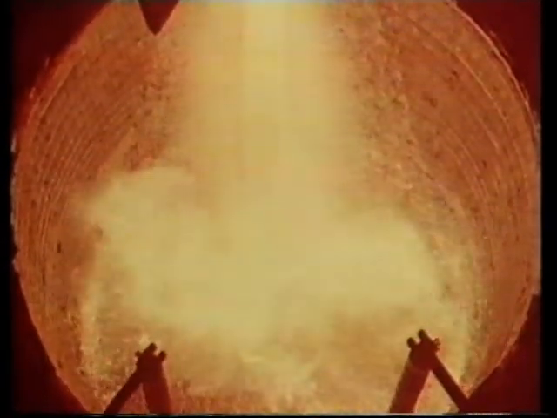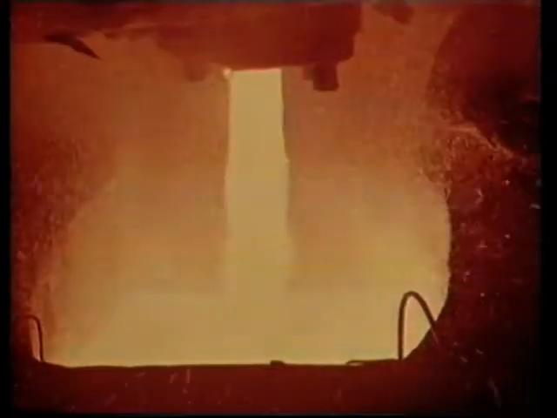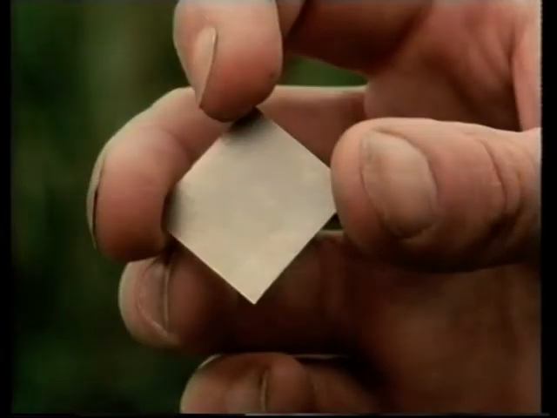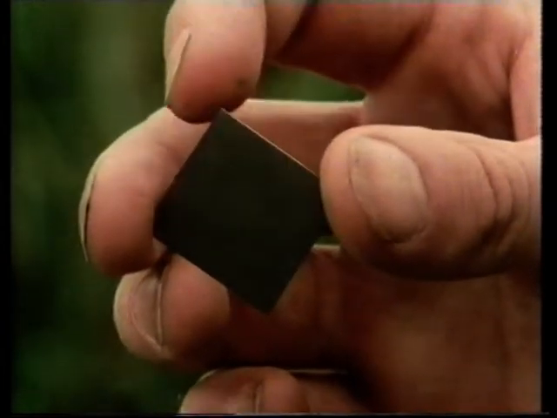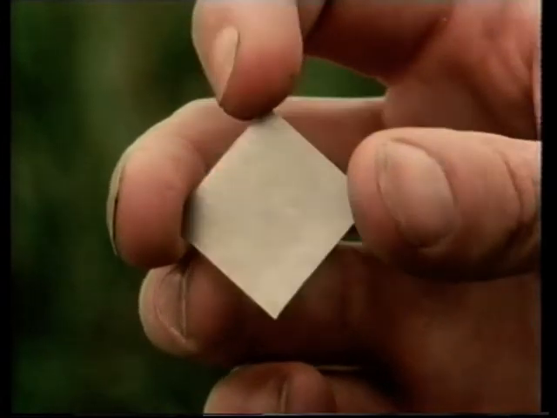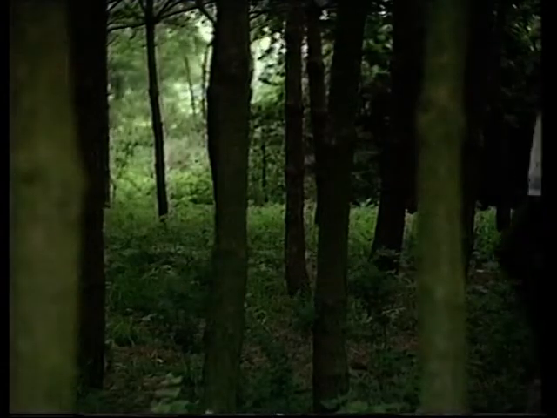To melt iron, you need a furnace as hot as this. And much higher temperatures are needed to melt this element, tungsten, the metal with the highest melting temperature of all. Yet amid all this bewildering variety, there is a pattern, although it's quite hard to find. Scientists call this pattern the periodic law.